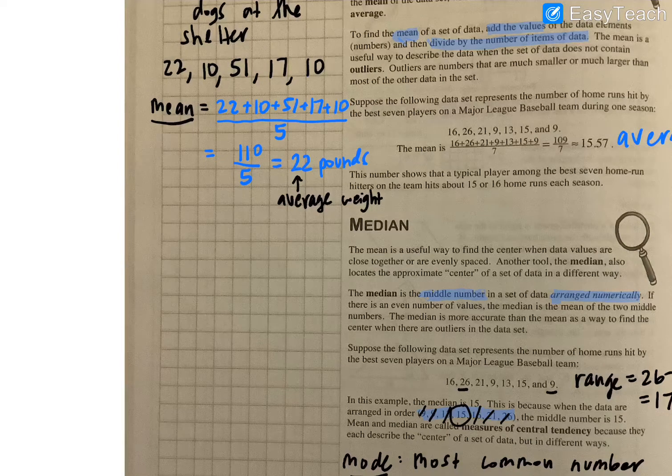Okay, the next one is median. And again, feel free to pause the video if you need more time to write stuff down. Okay, median means I put them in order from least to greatest, and I find the middle number. So make sure you put them in order, because if you don't, then you will not get the correct answer. Okay, so I put them in order. And now I'm going to find the middle one.